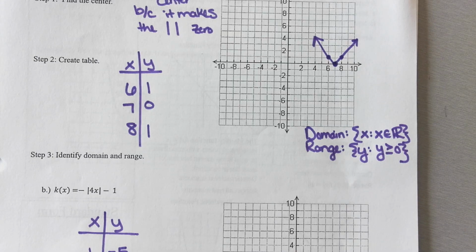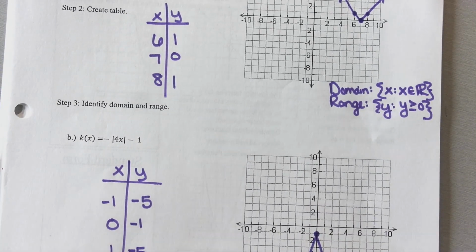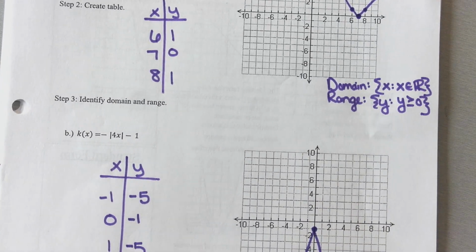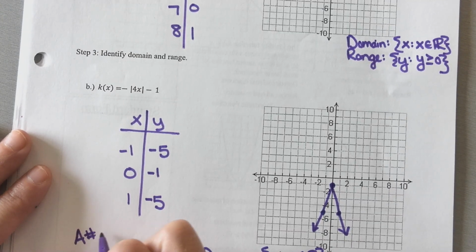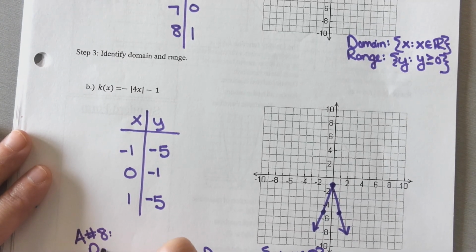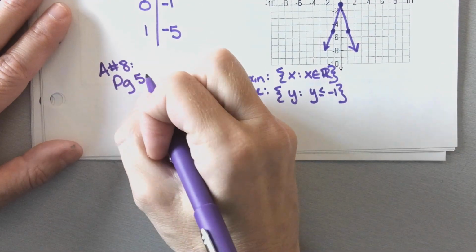So the homework you're going to encounter tonight is either going to be this type of graph, or the piecewise graphs we saw before, or you could see a story problem. Alright, so homework for tonight, we're on assignment number 8. We are on pages 53 to 54.